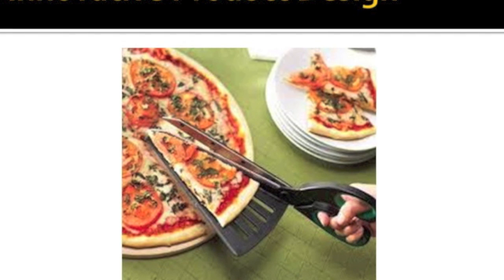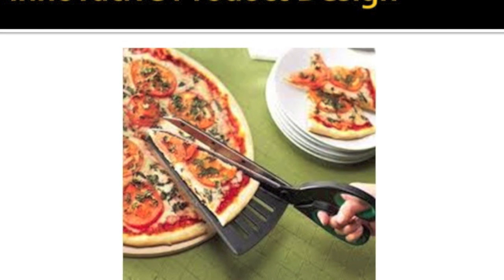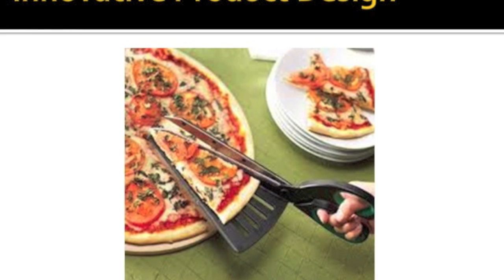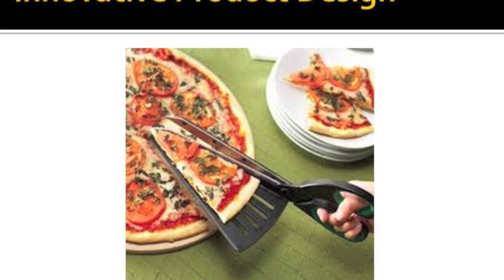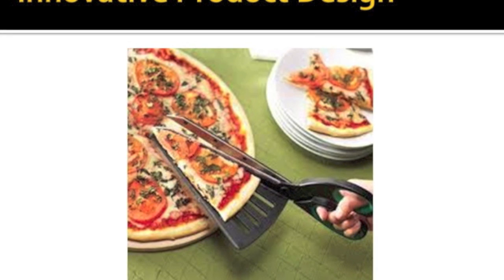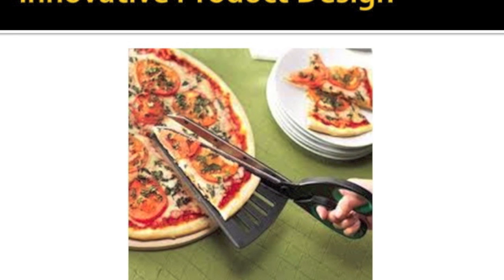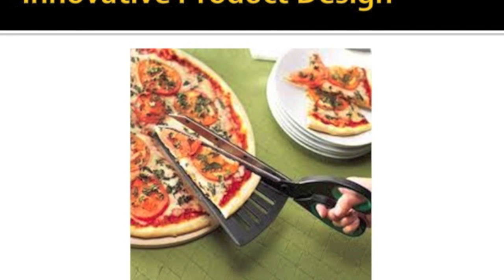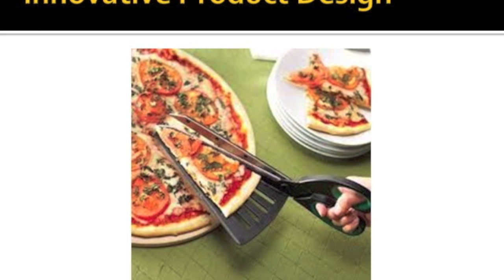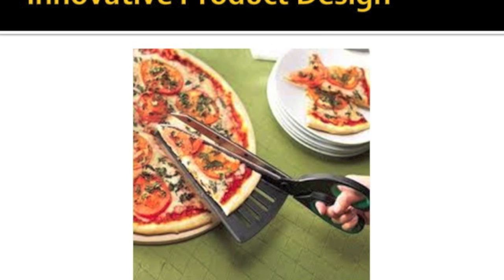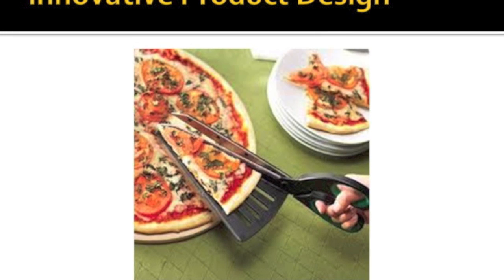So what you can see in front of you is a pizza cutter, but instead of being just a slicer or a knife, the form of it is the triangular slice form, and the function of it is where they've added scissors to it so it's easily cut into the shape that you're looking for. So basically the form is the metal triangle spot and then the scissors, and then the function is very obvious. It creates a nice perfect slice.